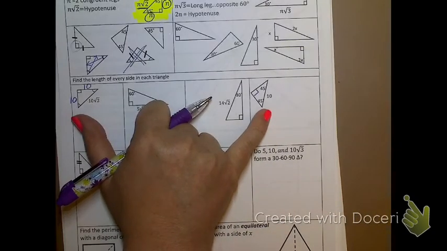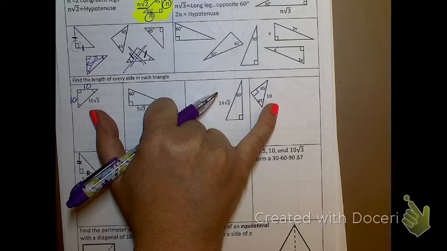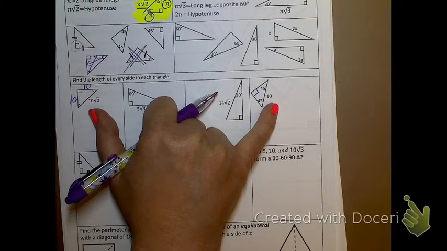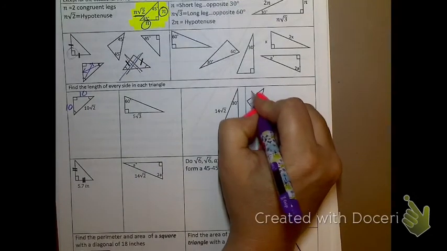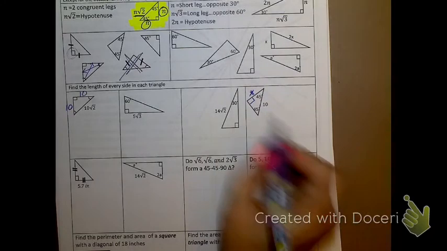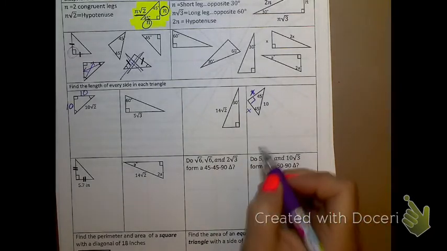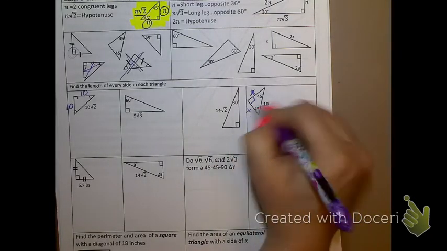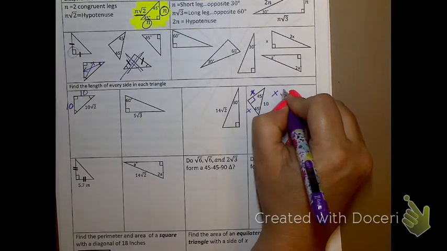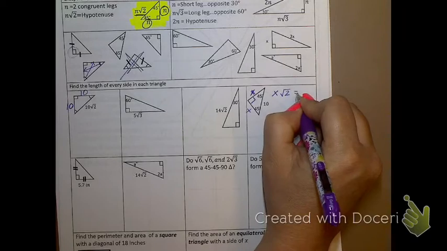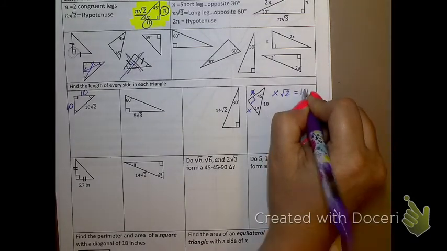Now, this one is the same type of problem, but it's a little bit trickier because, yes, they're giving me the hypotenuse, but there's no radical 2, so I can't just take off that radical 2 to find the legs, can I? So let's think about this for a minute. If I were to label this side X, what would this side be? Also X, correct? And what do I know about the relationship of the sides? I know that if you take the length of a leg, which I'm calling X, and multiply it by radical 2, what does that give me? The hypotenuse, which in this case is 10. Does that make sense? So how can I find the length of the leg, or x?